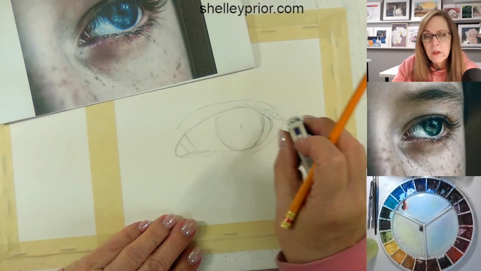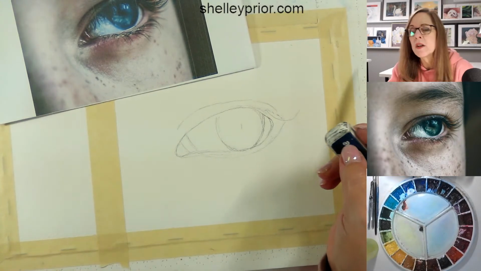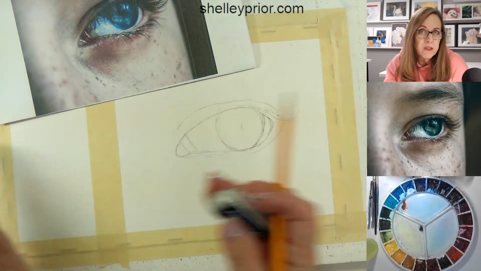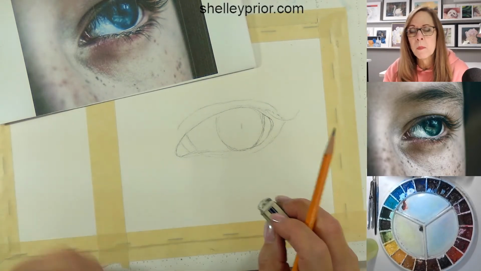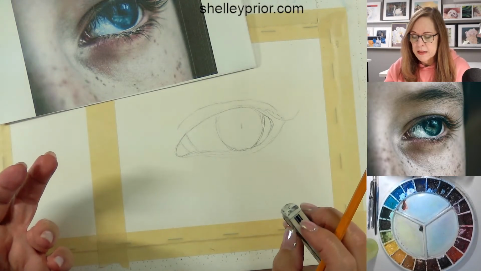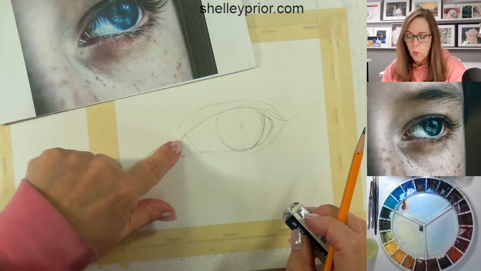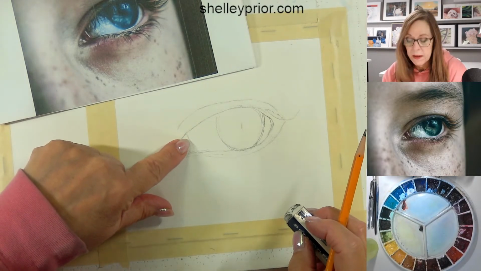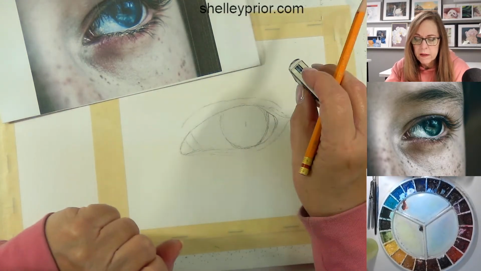So it's important to talk about these structures, and I really encourage you, I could have taken this and traced it, and that would have been fine if I just want to get to the painting part. But if I really want to understand it, I will learn to draw it. And so that's going to help a lot. Now I can see that I've got way too much white of the eye here. So something isn't quite right here.